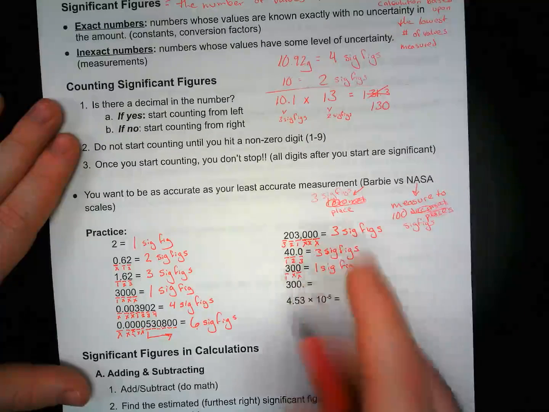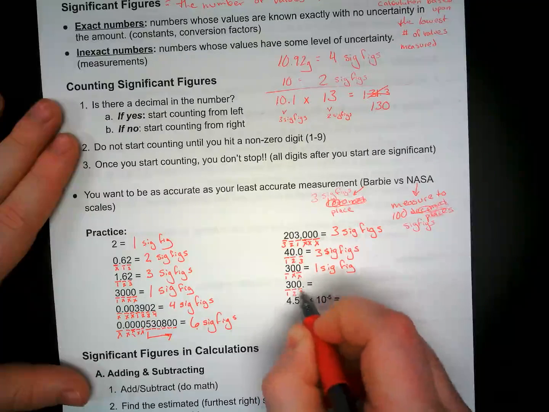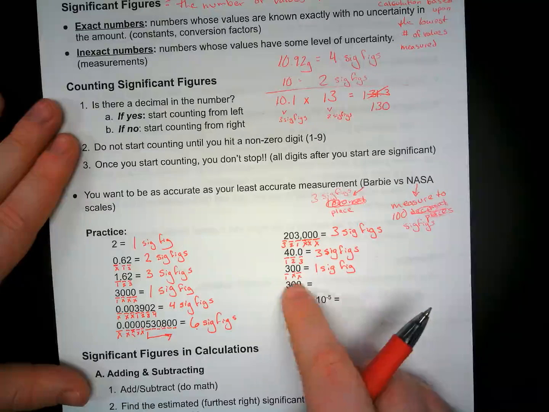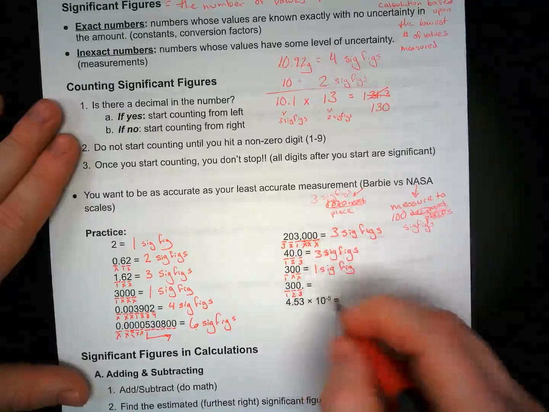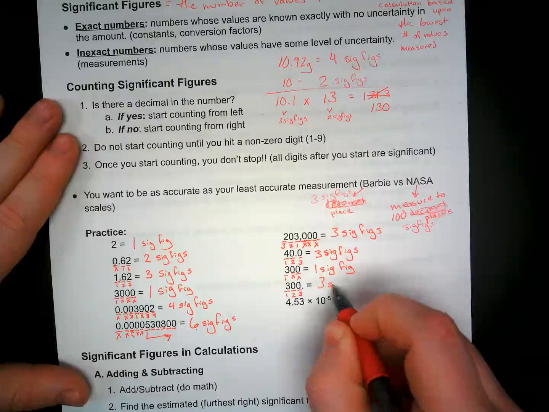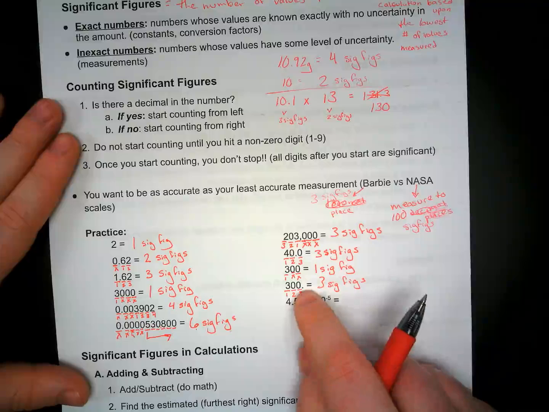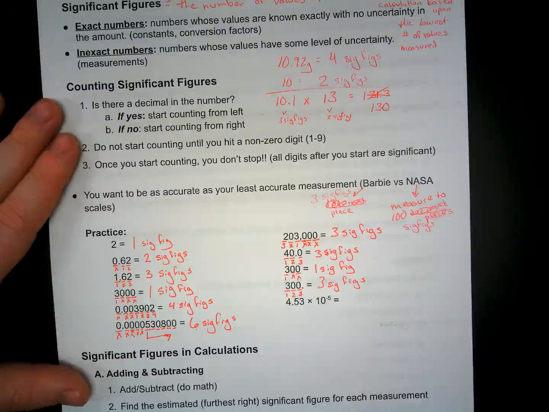We have a decimal, so we start at the 3, so that's 1, and then we don't stop. So we count from left to right. So 1, 2, 3, we have 3 sig figs. So why do we have 3 sig figs? Because of that decimal. The decimal tells us that it is very important that we have these 3 digits here in order to show, and to maintain that number of sig figs.